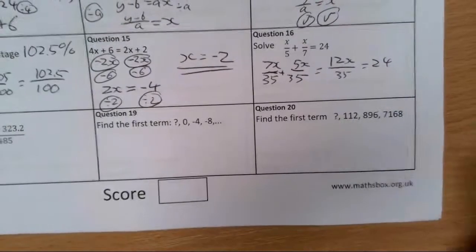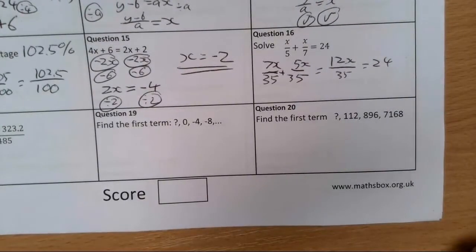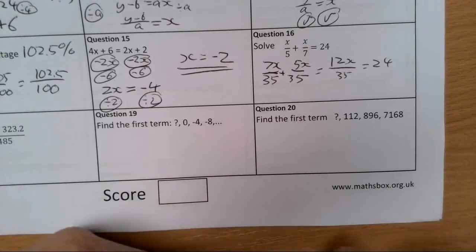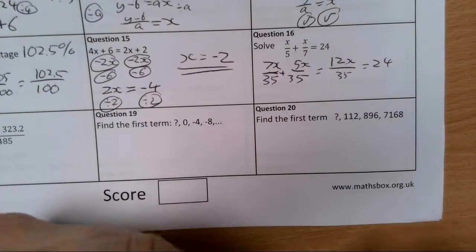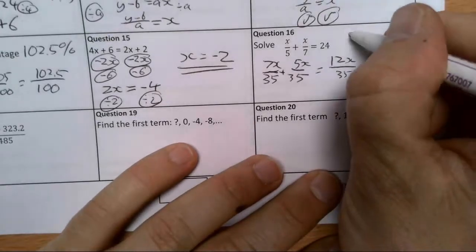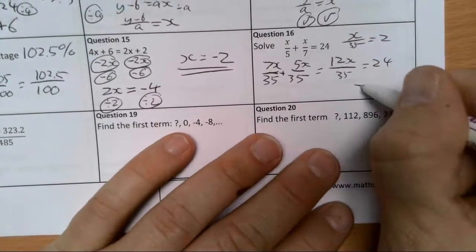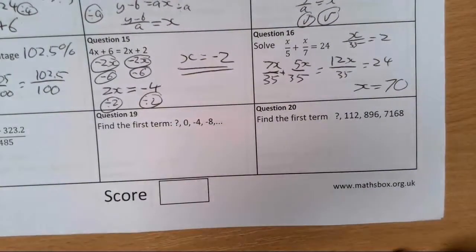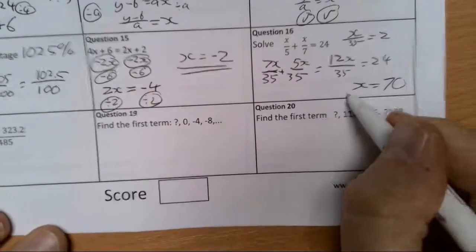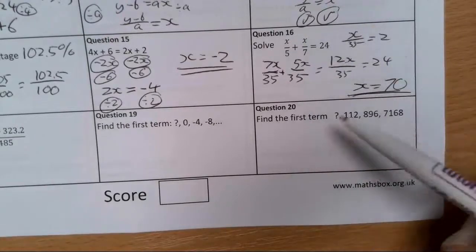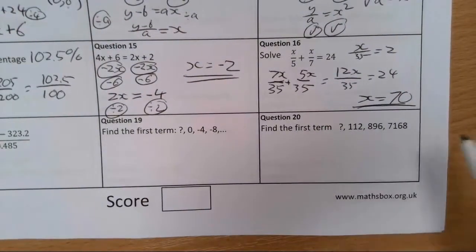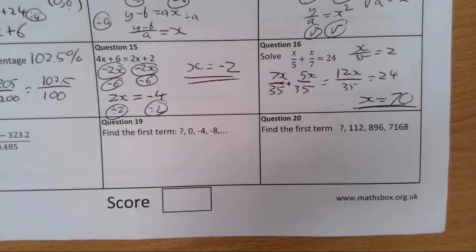So if I multiply up both sides by 35, divide both sides by 12, or if I divide both sides by 12 first, that's going to be easier. So that's going to give me x over 35 equals 2. And so x must be equal to 70. That's a bit tricky, that one, so look at that very carefully when you come to do your future weeks there. Okay, estimation.